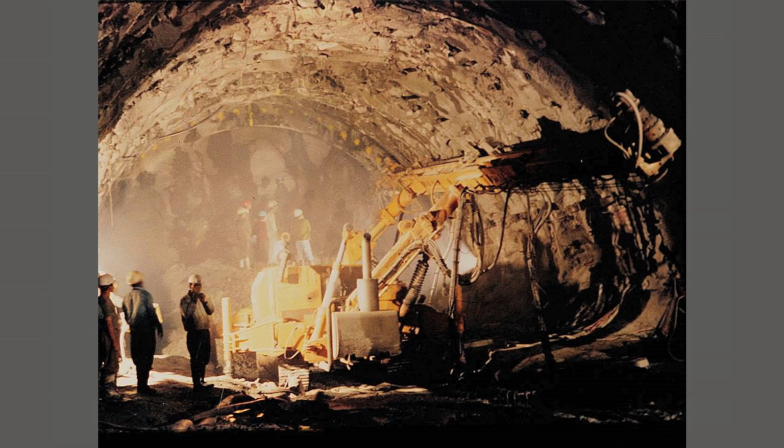And there's a photograph of the forepoling machine drilling the forepoles, and along the arch there's a step, and you can see yellow marks where the forepoles are going to be installed, and they're close together and form a more or less continuous arch above the face to protect you. And they successfully worked their way through a very large fault using this technique.